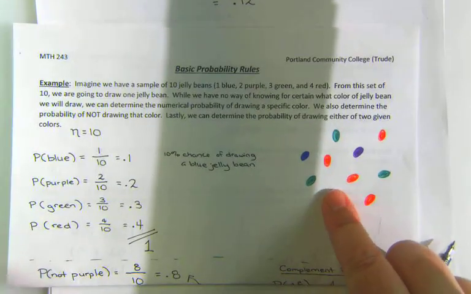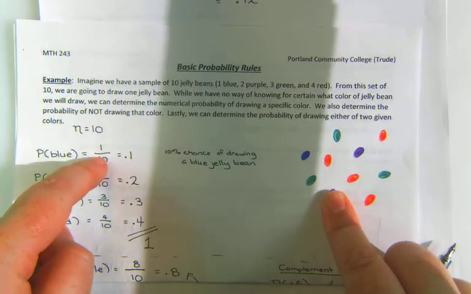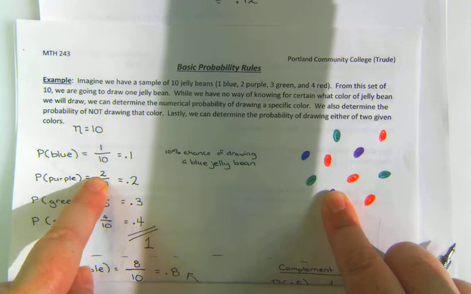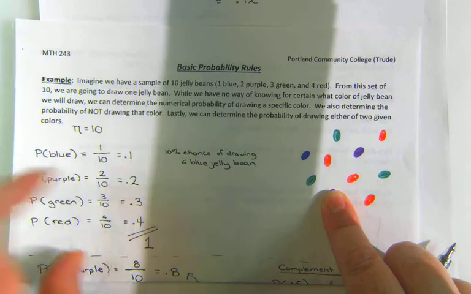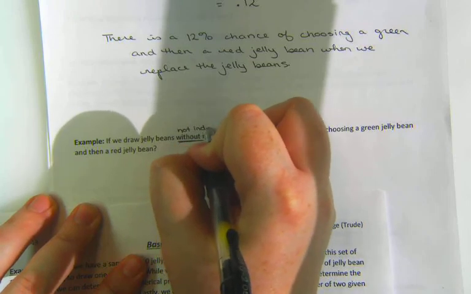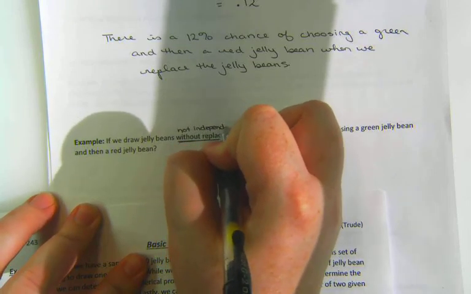Now we only have 9 jelly beans, there's only 1 purple instead of 2, so the probabilities all have changed. All the calculations here would change because our denominator would become 9, and then the numerator for purple would also change. It would be a 1 out of 9. So this is where it becomes not independent.